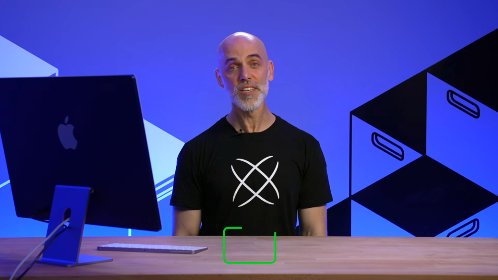Hey everybody! In this tutorial video, we're going to do a deep dive in setting up object audio maps in QLab 5. Let's get right to it.